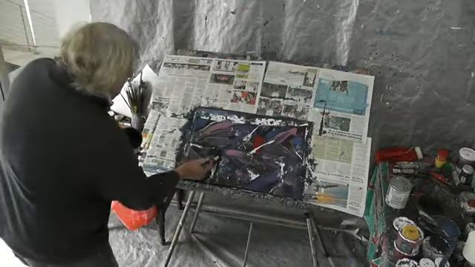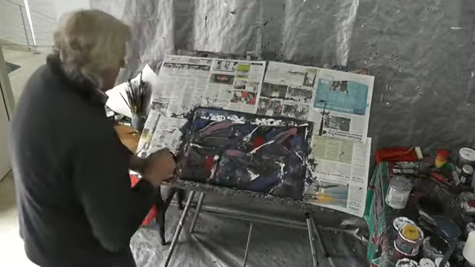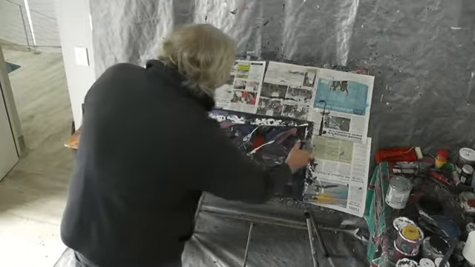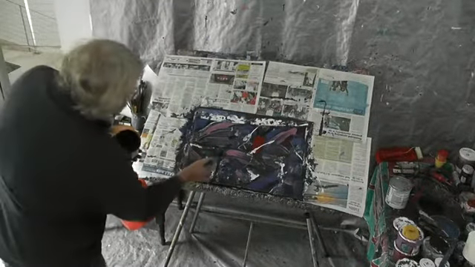See, this is relatively honest brushwork because my eye is just telling me where to put it. I'm looking at the whole painting, by the way. I don't look at individual little pieces.